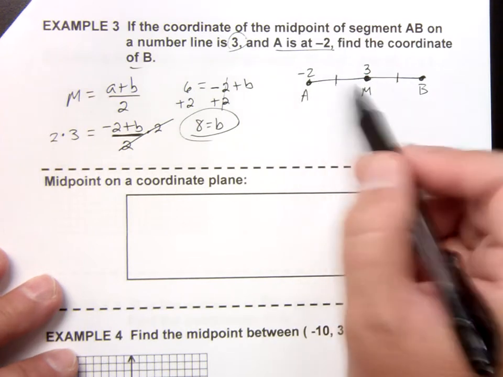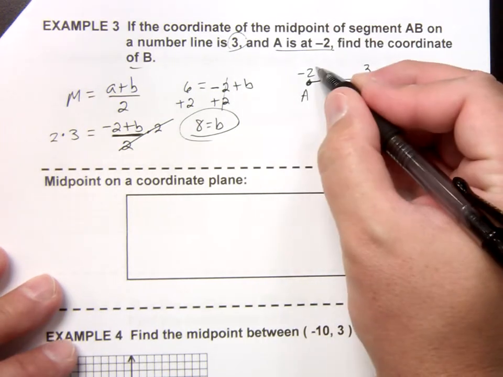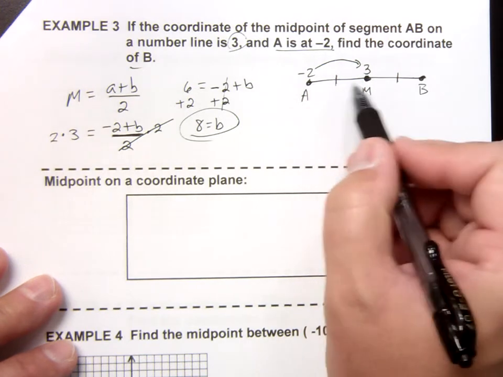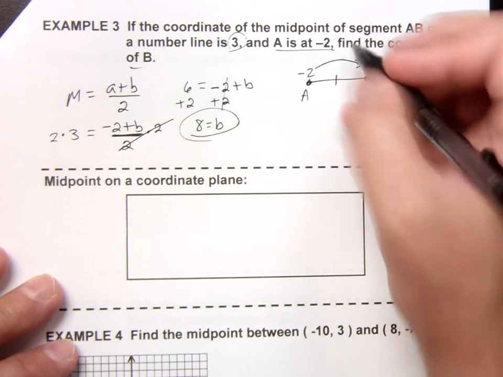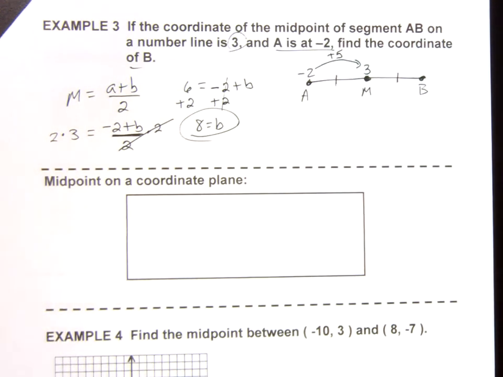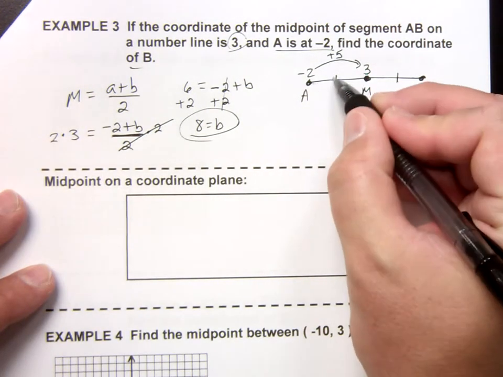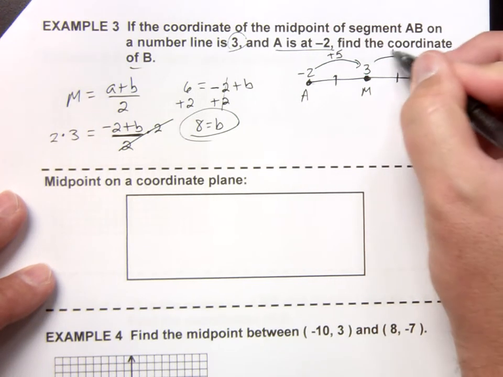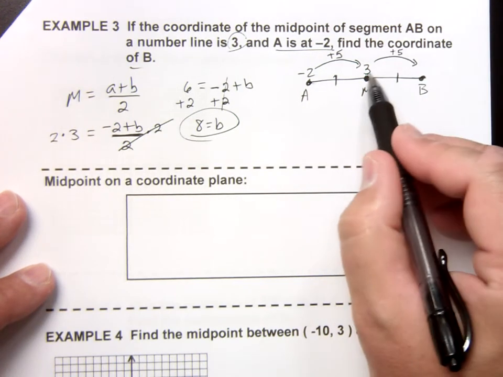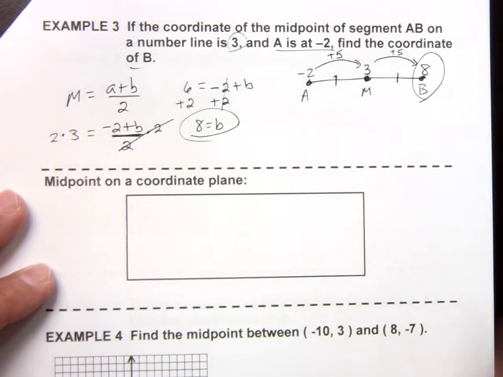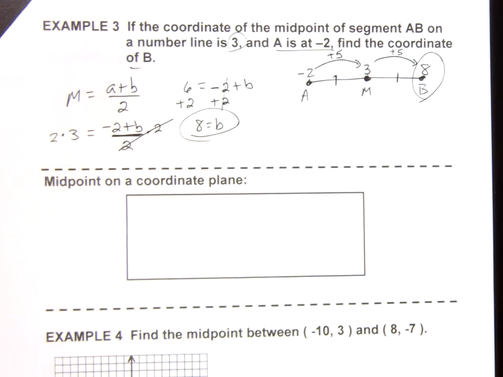So let's look at our numbers and see what that distance is. From negative 2 to 3, what's the length of this line segment? What's that distance? To get from negative 2 to 3, we are adding 5. This segment has a length of 5. So if this segment has a length of 5, this segment over here is congruent. It's also going to have a length of 5. So from 3, I add 5, and we would end up at 8. And there's the coordinate for your other endpoint, point B.